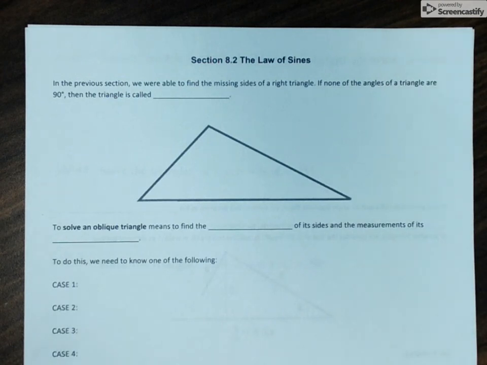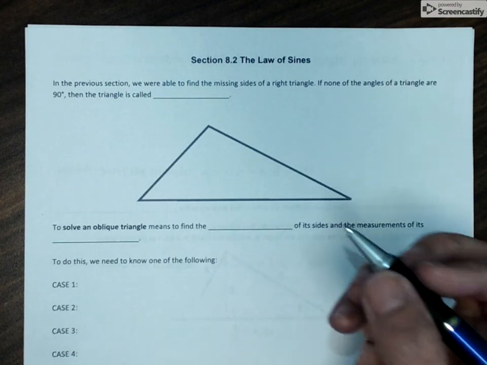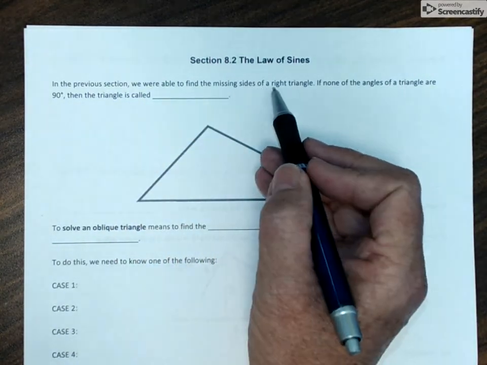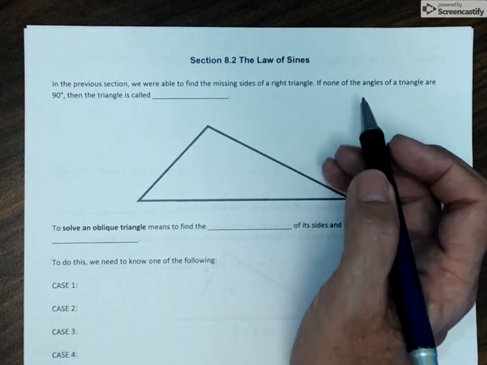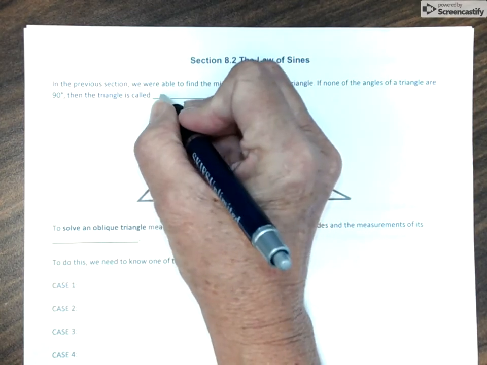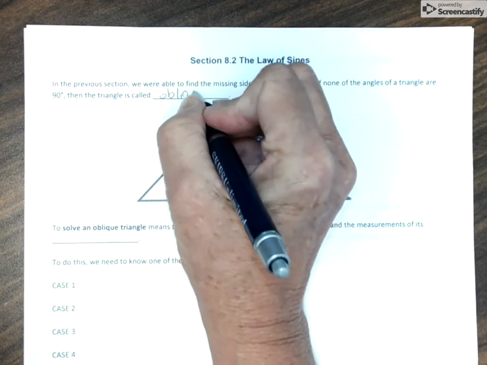Okay, we're today talking about the law of sines. The law of sines helps us to find angles and sides of a triangle if the triangle is not a right triangle. So previously we dealt with the right triangles. But if none of the angles of a triangle are 90 degrees, then we call the triangle oblique.